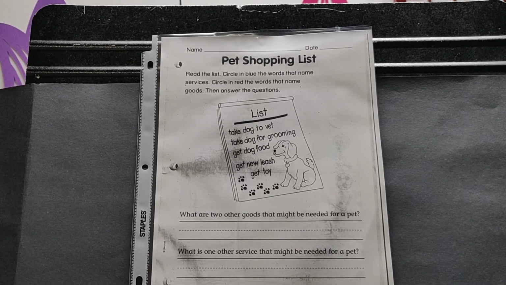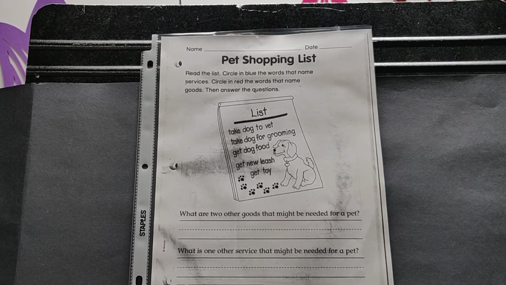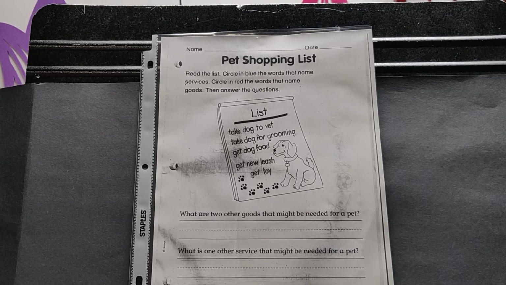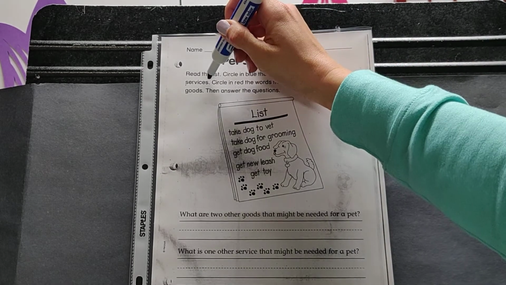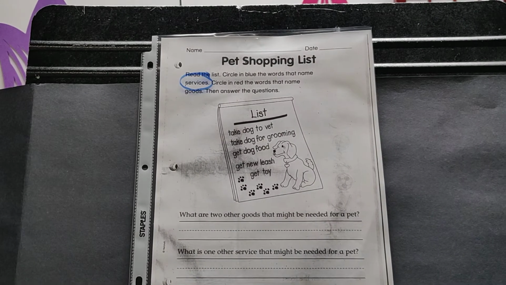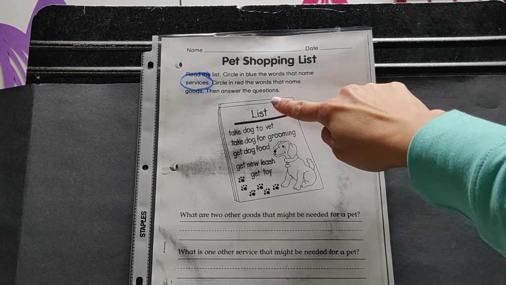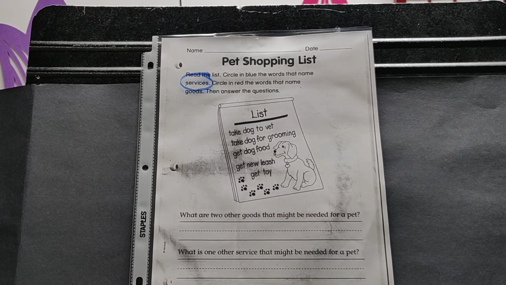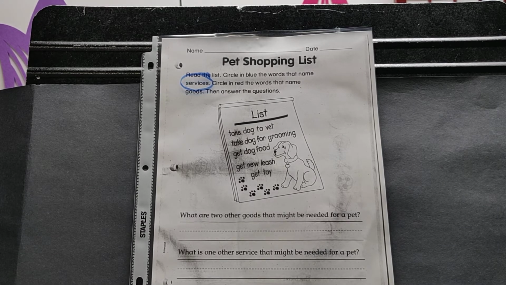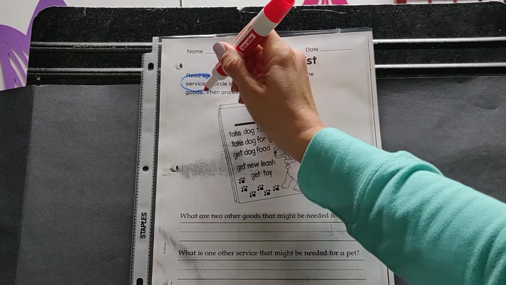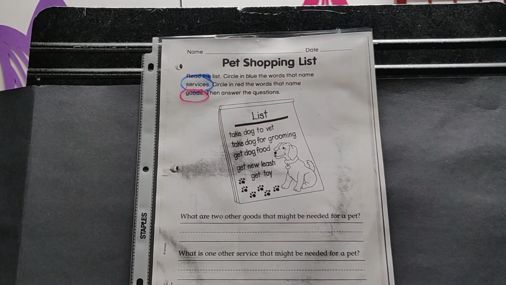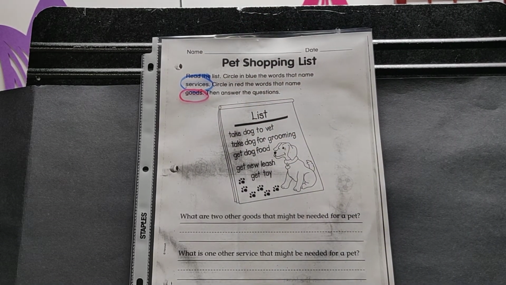Page 45 is called Pet Shopping List. Read the list. Circle in blue the words that name services. So you need your blue crayon. And we will circle services on this list when we find one. You also need to get your red crayon. And the next direction says, circle in red the words that name goods. Goods need to be in red.